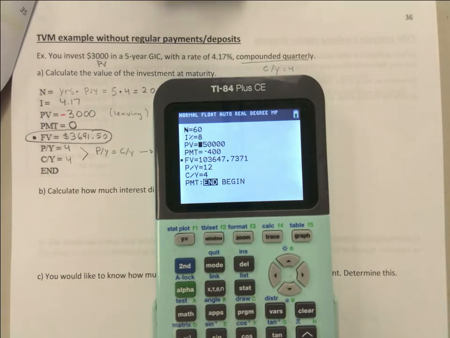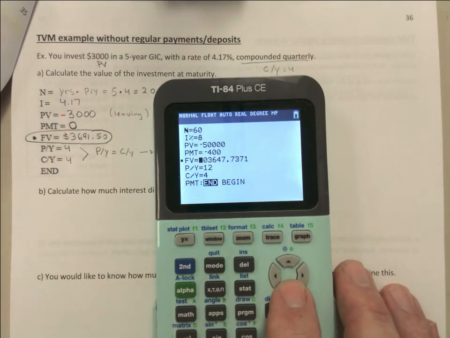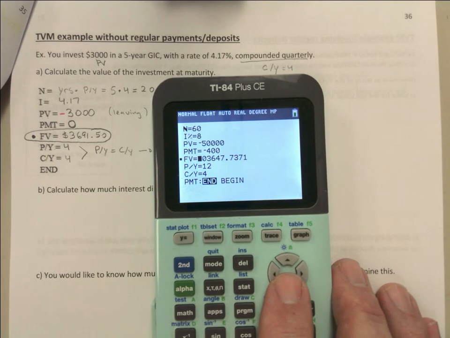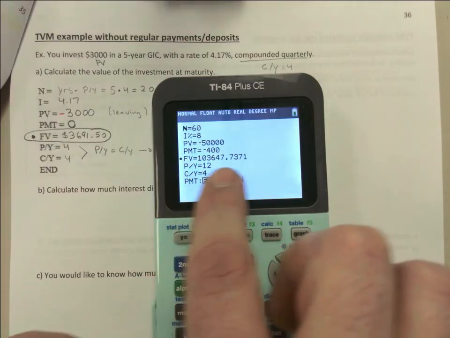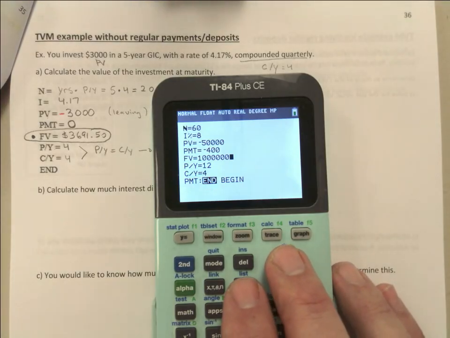Let me do another what if. You ready? Let's say you want $1 million. You want to have $1 million by the time you turn 40. Imagine you're 20 right now. And by the time you're 40, you want $1 million. How much money do you need to put away every month? How would we do that? What would be put in under future value? 1 million, right? So go 1 followed by 6 zeros. That would be nice to have, right?